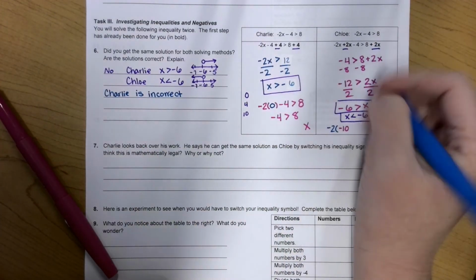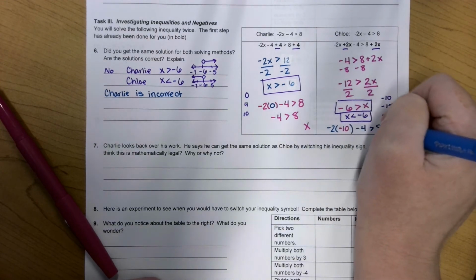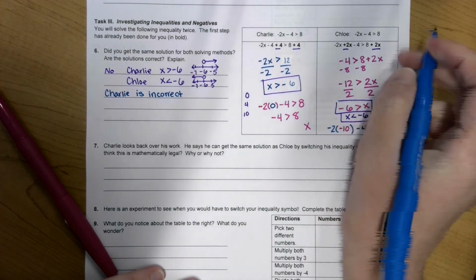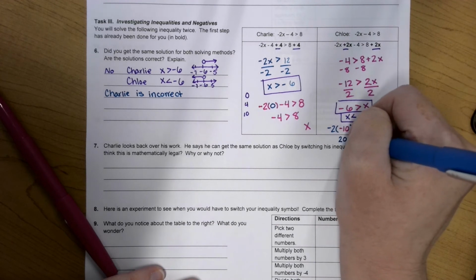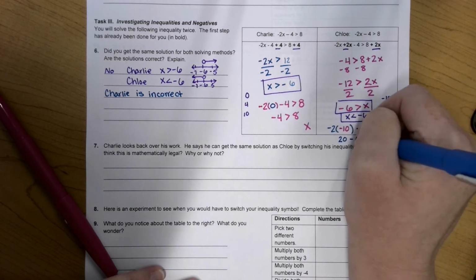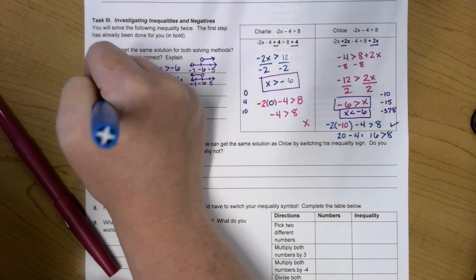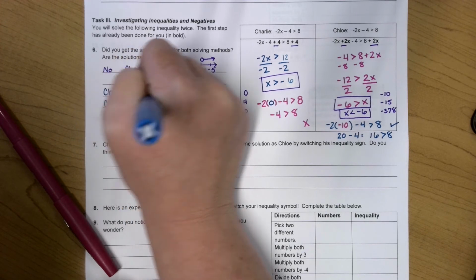And I'm trying to pick numbers that are easy math. I like anything that ends with a 0. It just makes for easier math. All right, so -2 times -10 is +20. 20 minus 4 is 16, and 16 is greater than 8. So Chloe is correct.